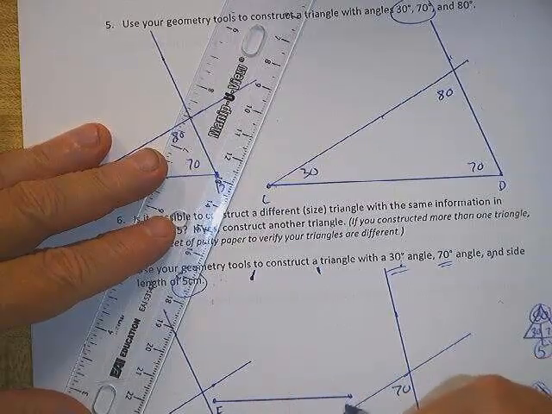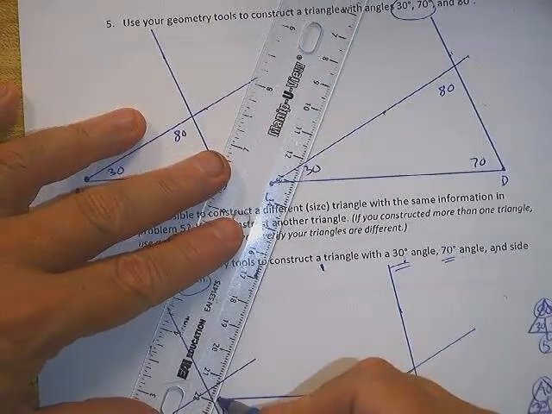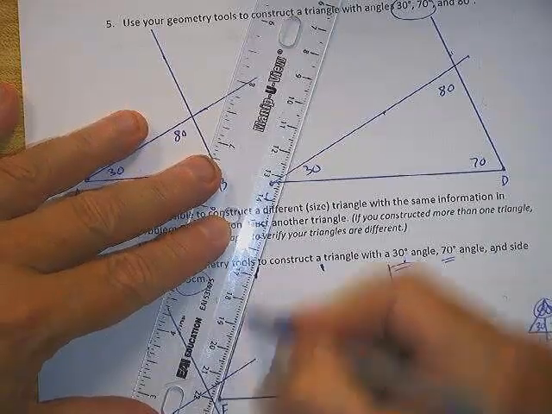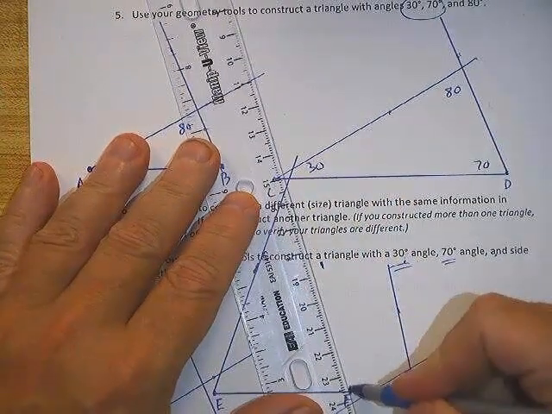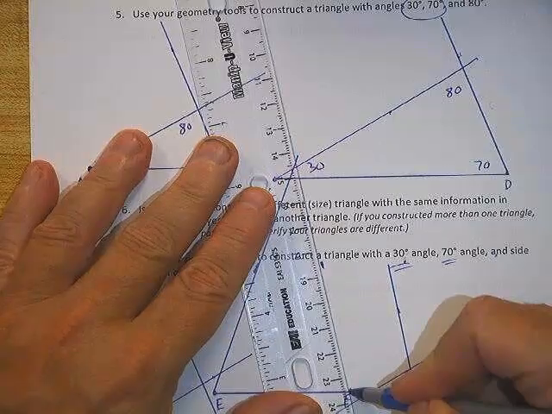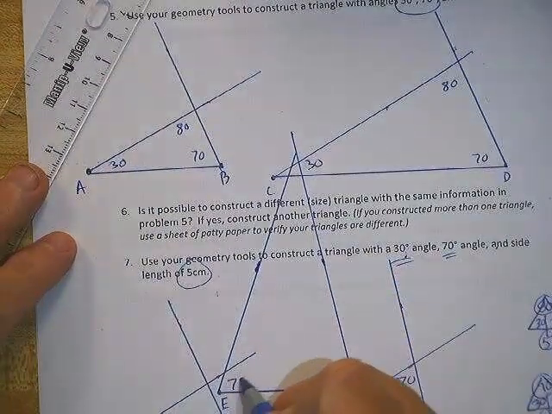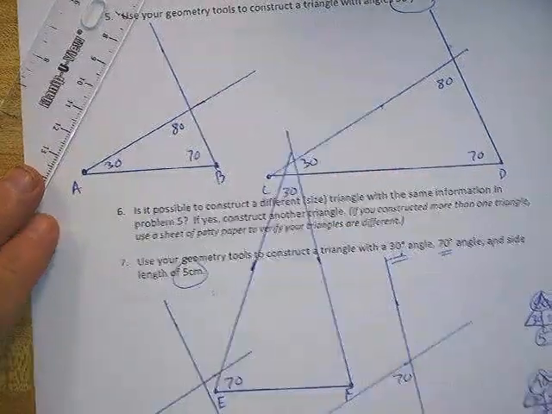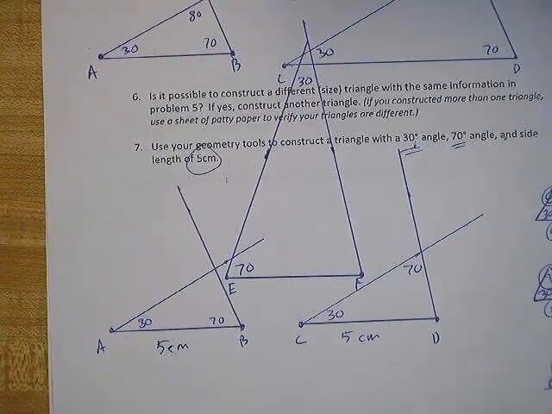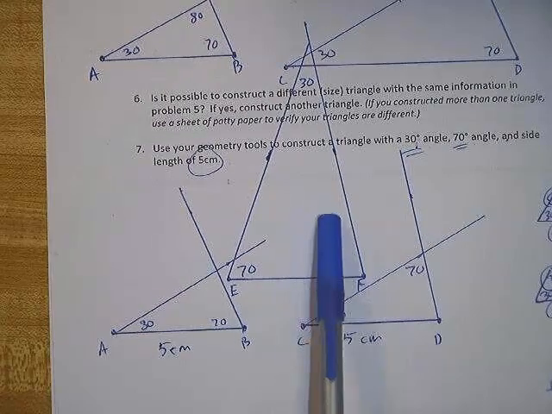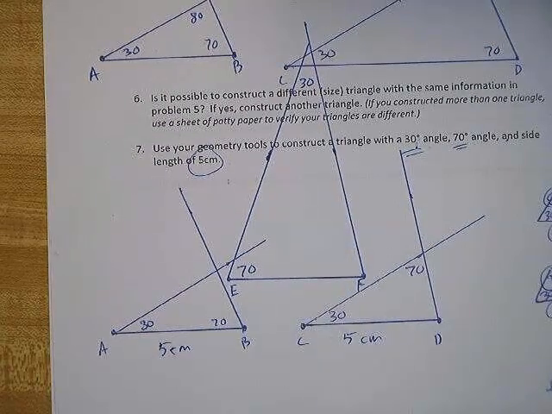Of the segment EF. So off the left side for the 70, it looks like this. Off the right side for the 80, just like that. So we have the 70 on the left, the 30s at the top. So it's clear that definitely the last triangle is different than the first two. But the first two look pretty similar.